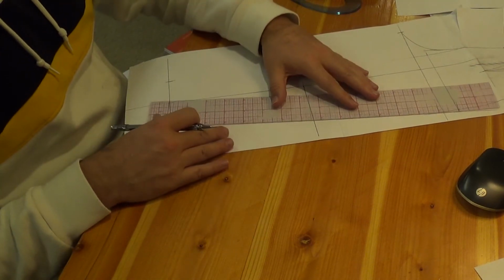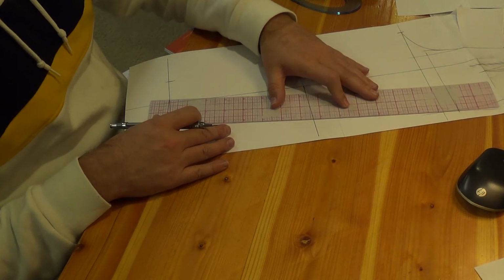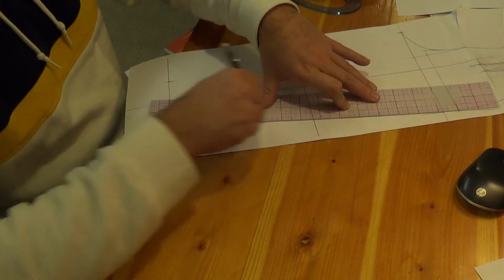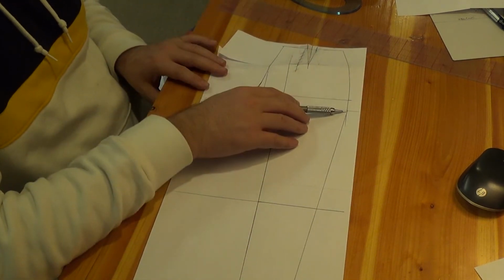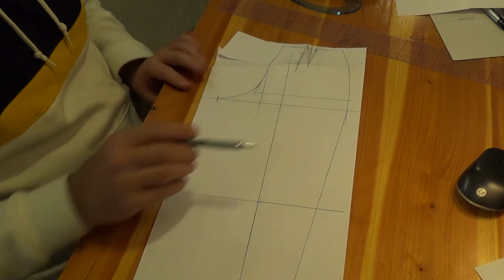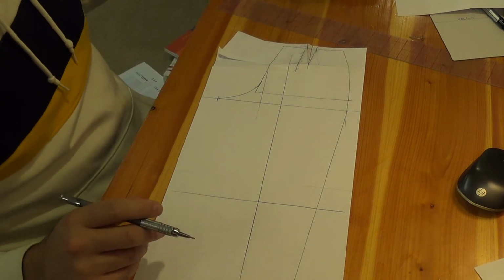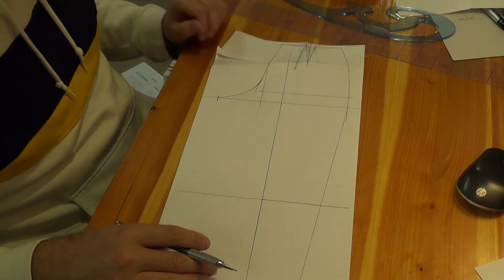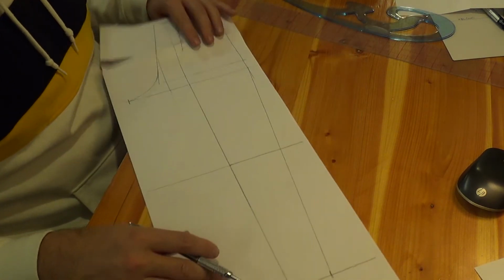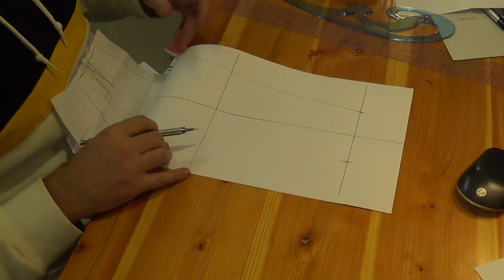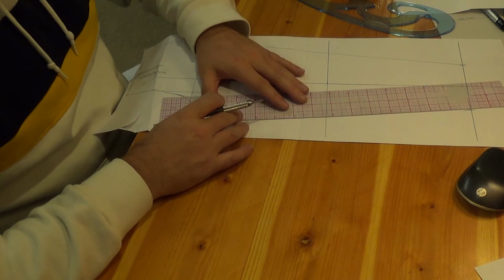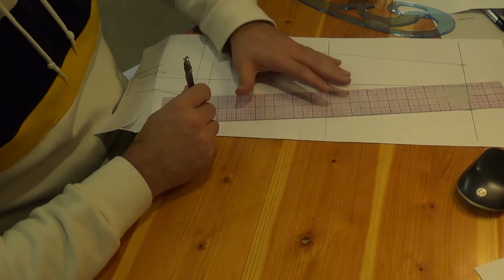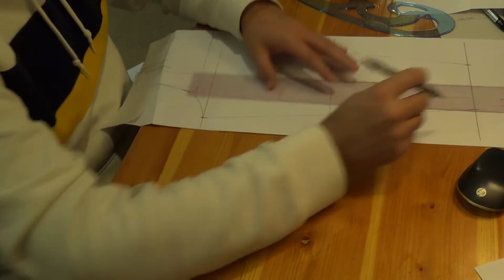On the side seam, I'm just going to connect to the hip depth, to the crotch depth line, so that it smooths nicely through there. And grab my curve and make sure that it's extra smooth if I want. And then the other thing that I want to do is connect the back as well.